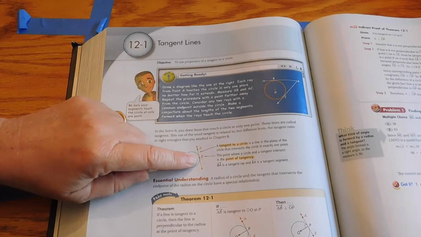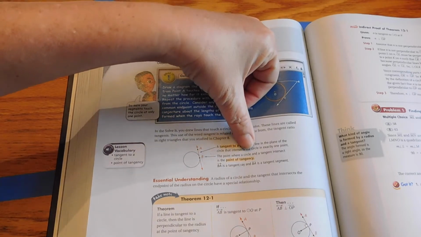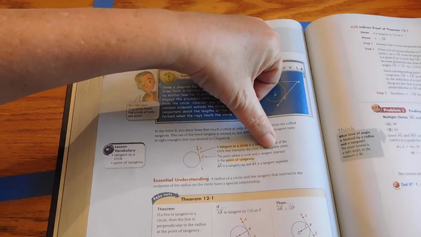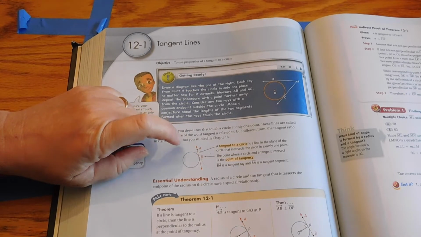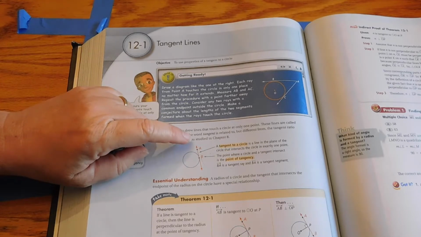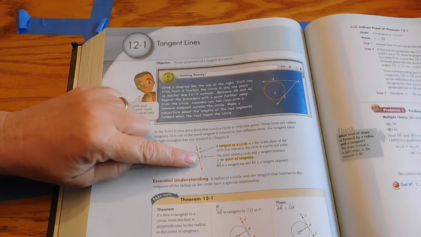We'll learn what the other kinds of lines are called later. The point at which the surface of the circle and the tangent intersect is called the point of tangency. So line AB is tangent to the circle, ray BA is tangent to the circle, and line segment BA is tangent to the circle. Point B is the point of tangency. Okay?